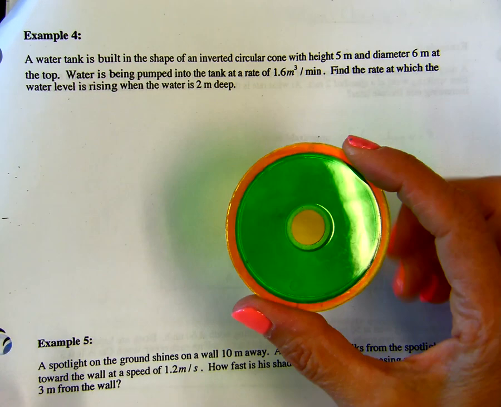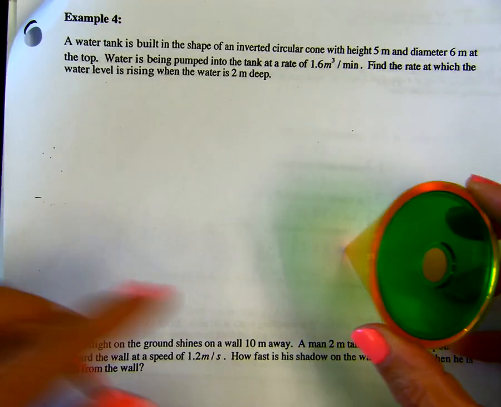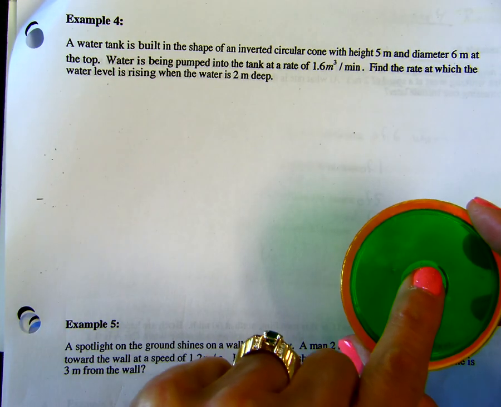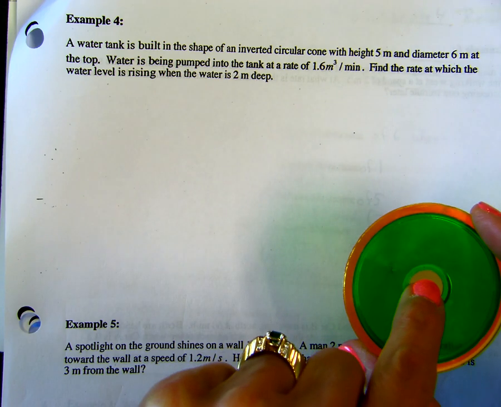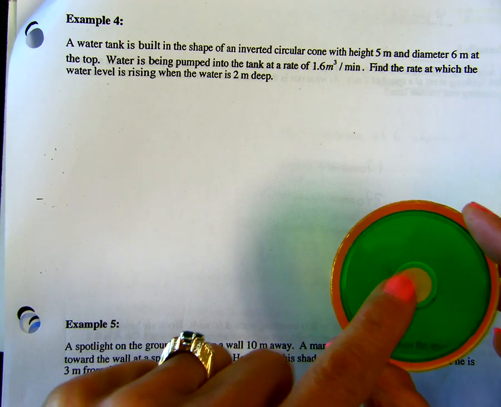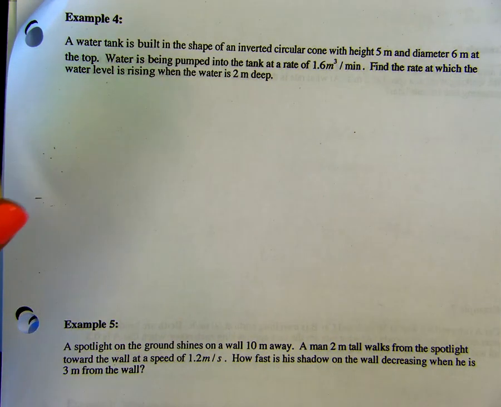Okay, so a water tank built in the shape of this inverted circular cone. It says it has a height, so from the tip to the top, to the center here, to the top, is a height of 5, and the diameter across here is 6, which of course means the radius is 3. And we've got this scenario.